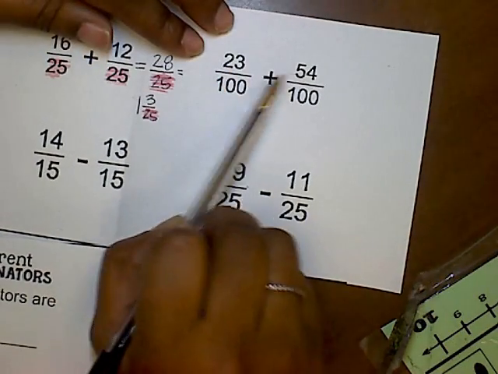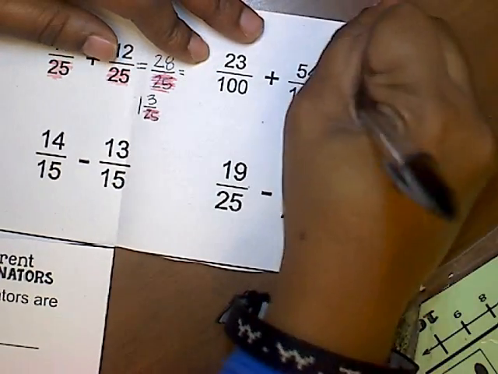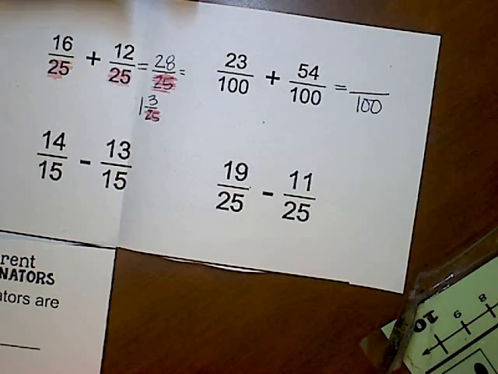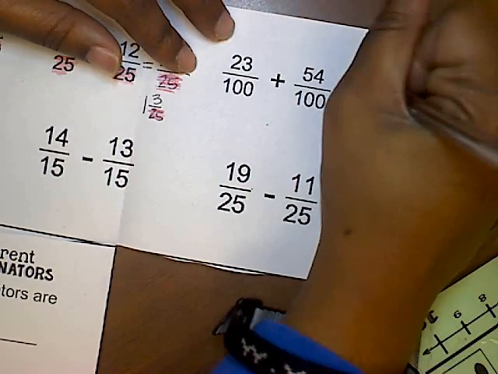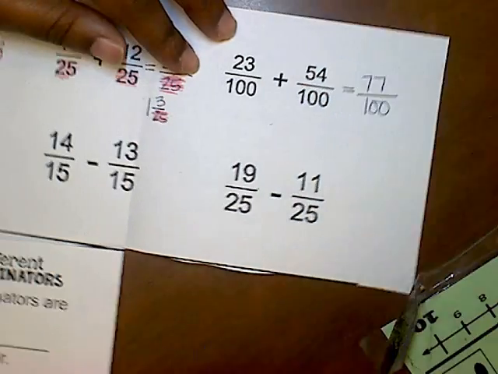Here we have 23 plus 54 over 100. So again, keeping the 100 the same, and 23 plus 54 is going to be 77 over 100. That cannot be simplified.